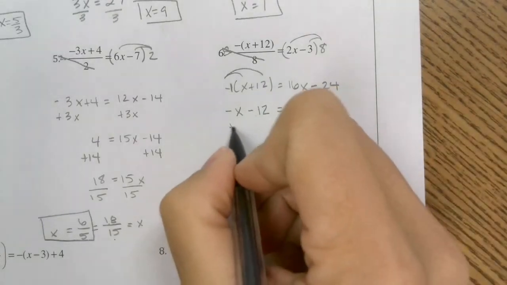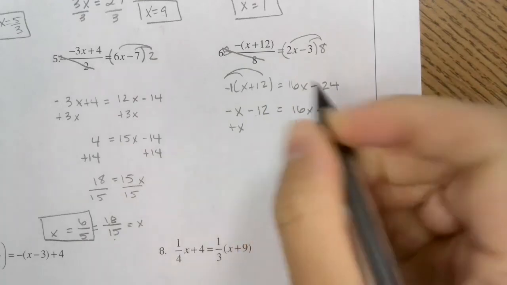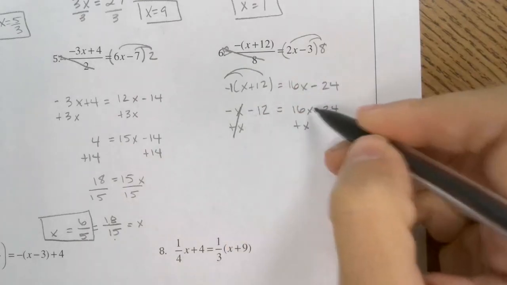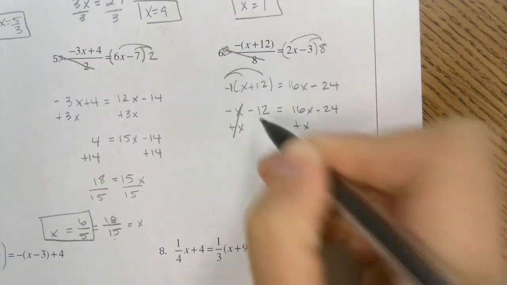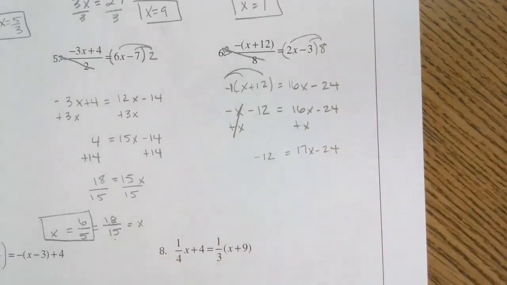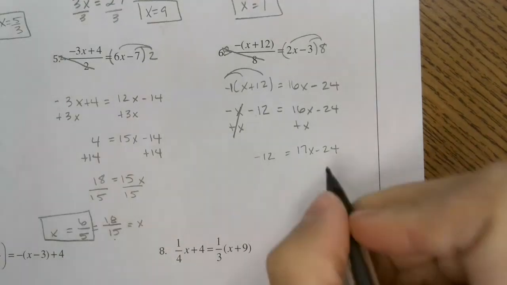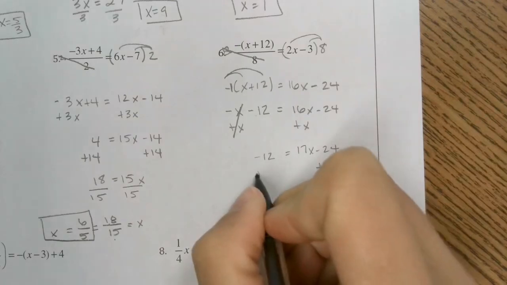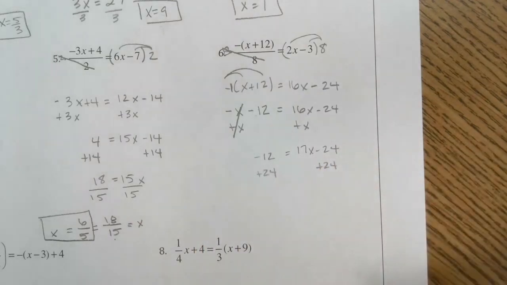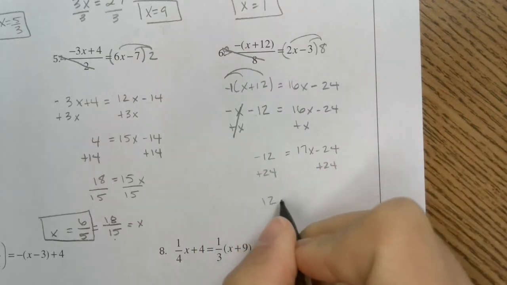Now we can combine like terms. So we'll add x here. So here we get 17x. Still have our negative 12 on the left-hand side. All right, and we're going to go ahead and add 24. Negative 12 and 24 gets me positive 12.